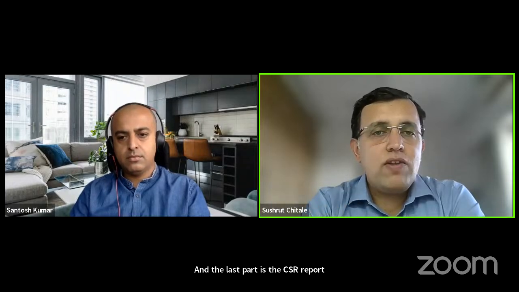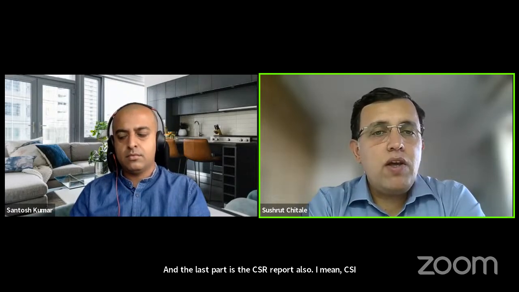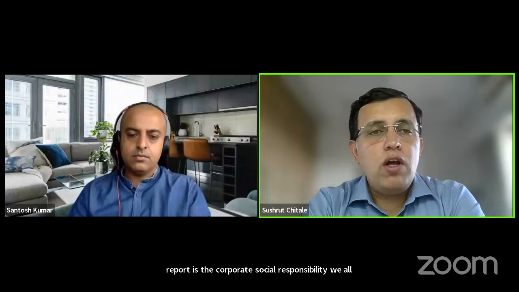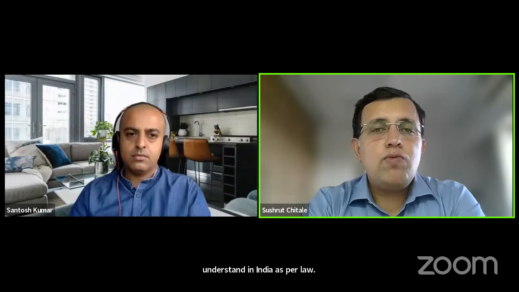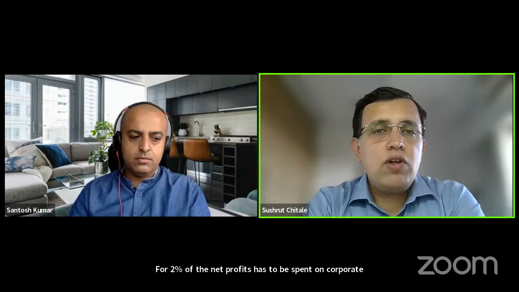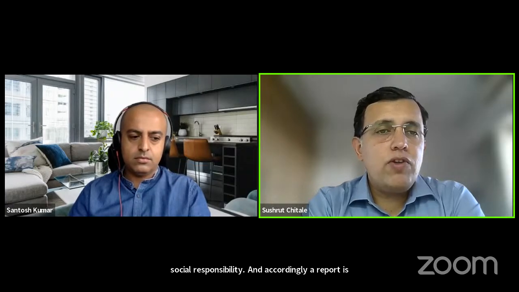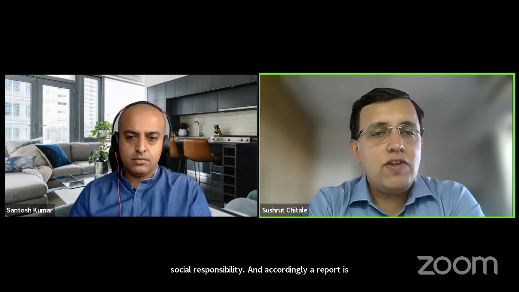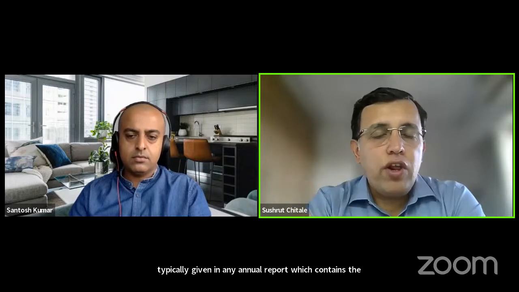CSR is corporate social responsibility. We all understand that in India, as per law, 2% of the net profits has to be spent on corporate social responsibility. Accordingly, a report is typically given in any annual report which contains the actual information on what is spent. Now, these are all statutory reports.